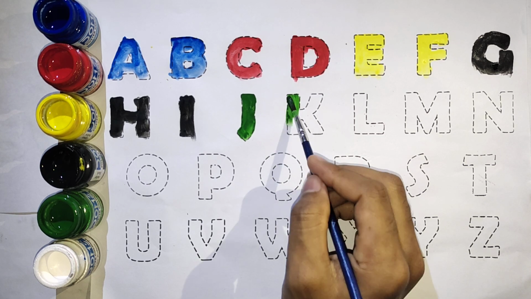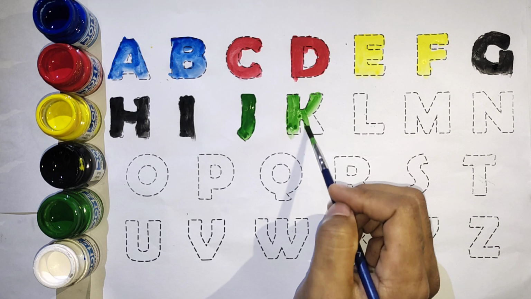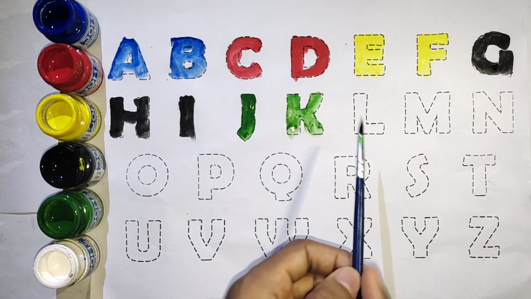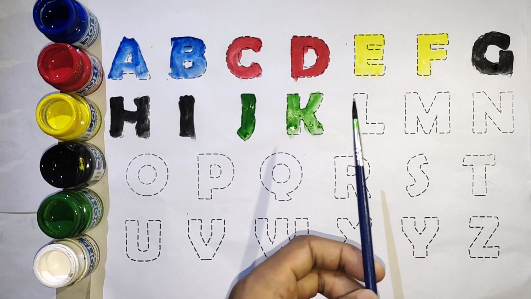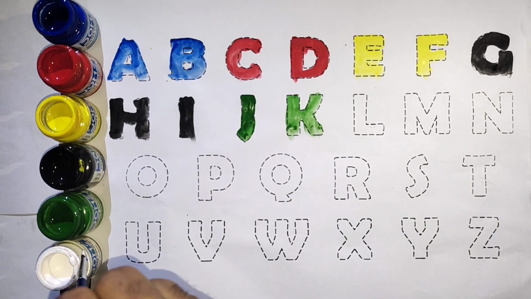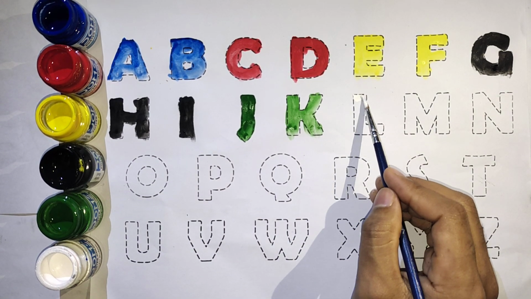Now we are coloring K. K for kite. Kids, the next one is L. L for lion. And now we are using white color. L for lion.